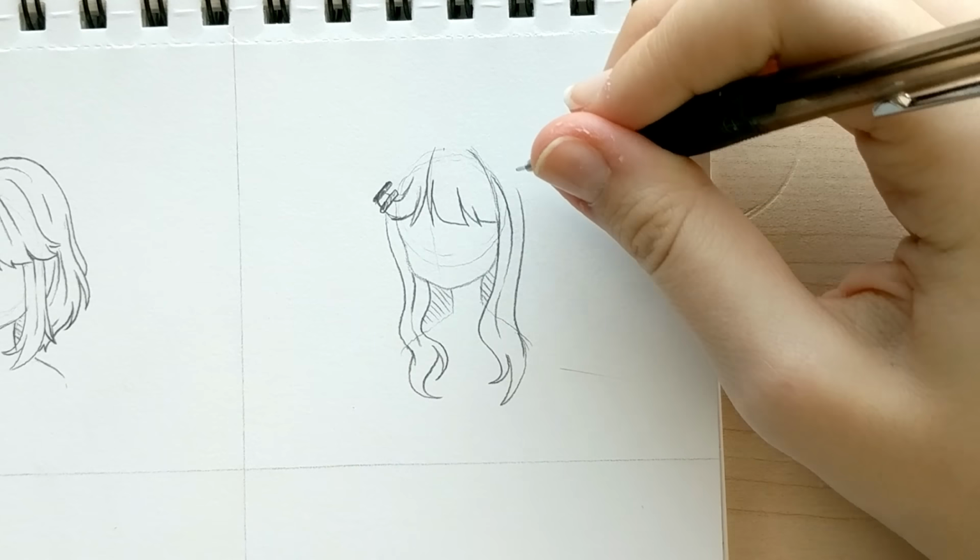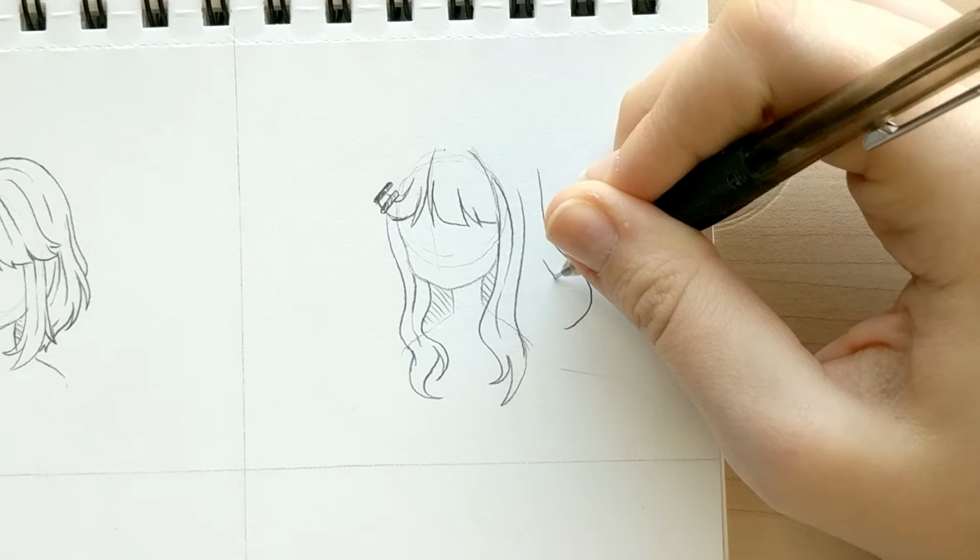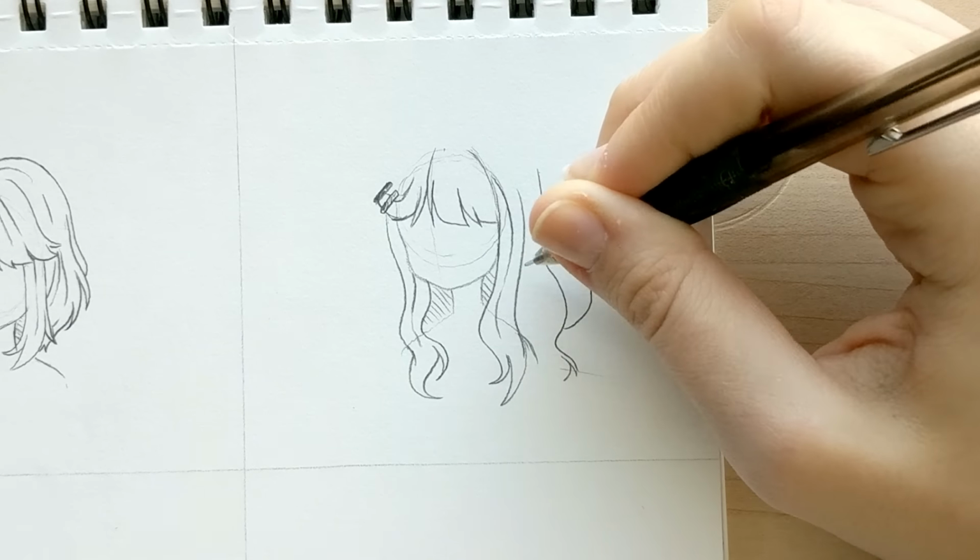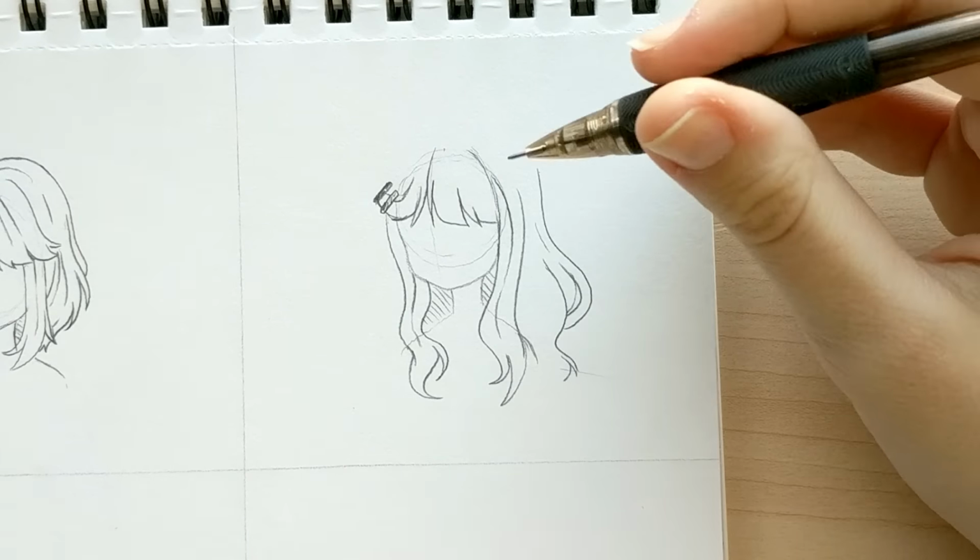So you always want to keep in mind what the hair is doing, what it's touching or coming in contact with, and that'll also shape how it's going to look.